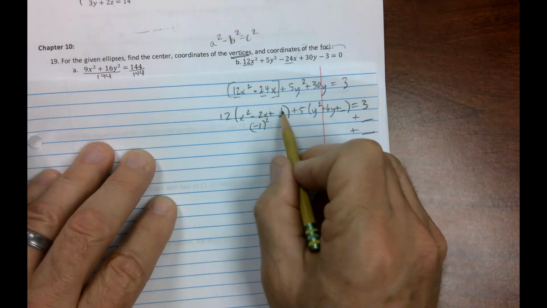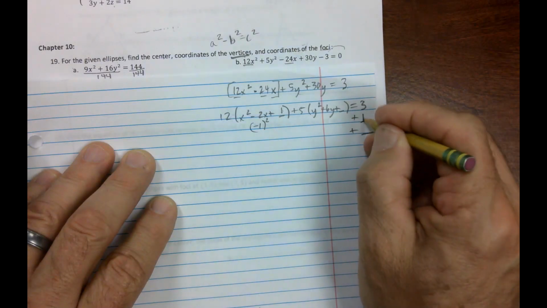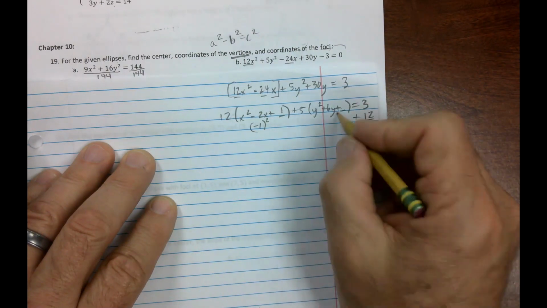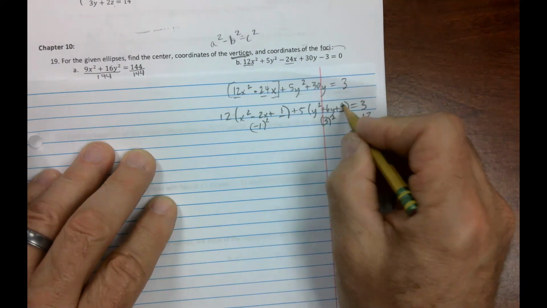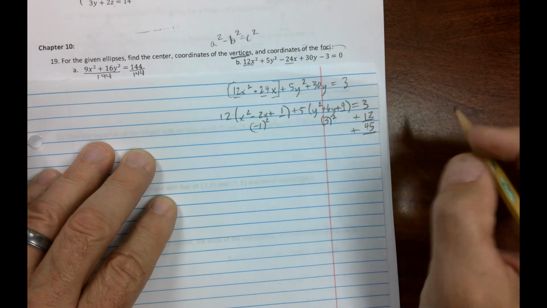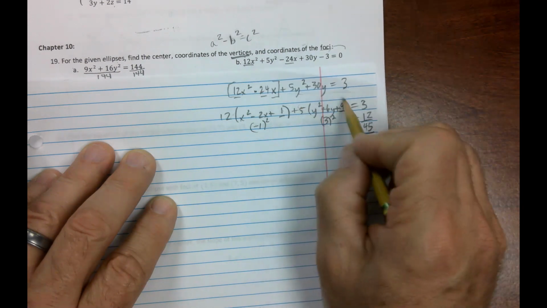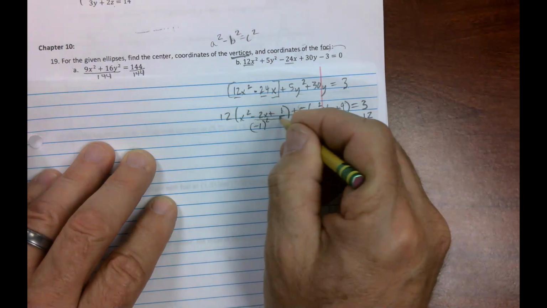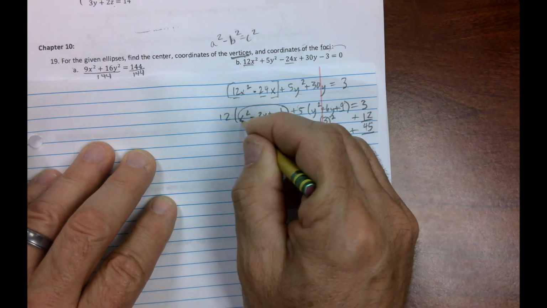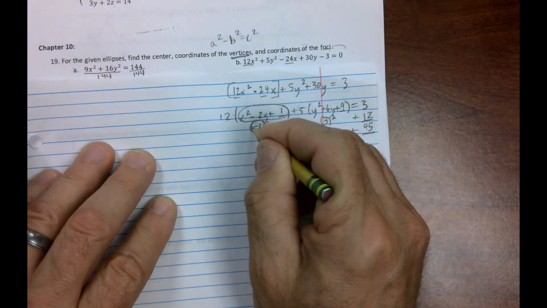We added 12 to this side, so we've got to add 12 to that side. Take half of 6 is 3, square it. That's 9. 9 times 5 is 45. Because I added 45 on this side, I've got to add 45 on that side. Now we're going to clean this up. For those of you that aren't good at factoring perfect square trinomials, that's your big clue.